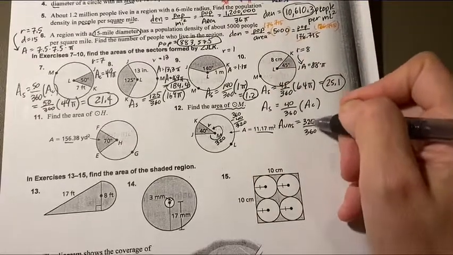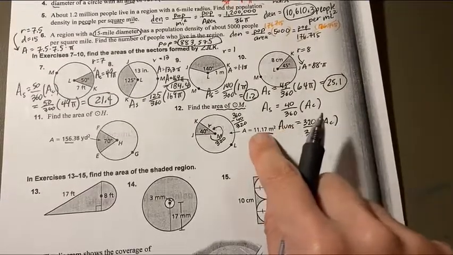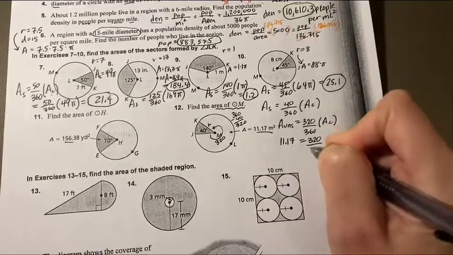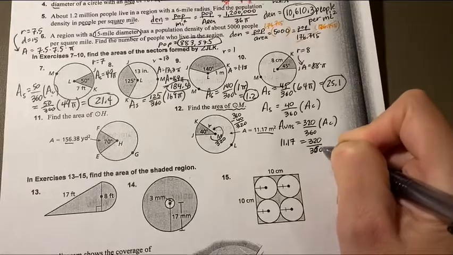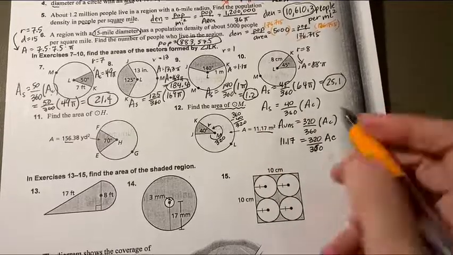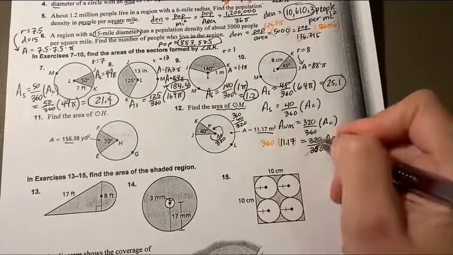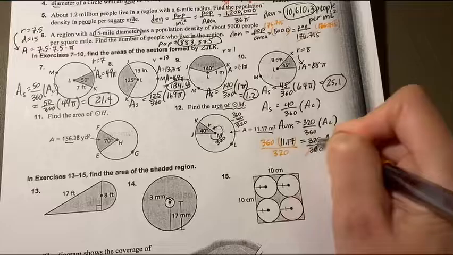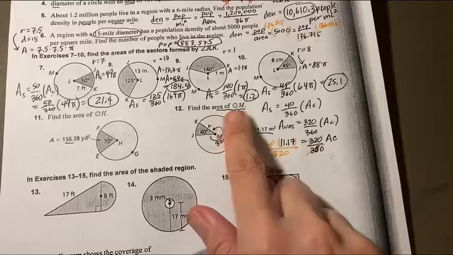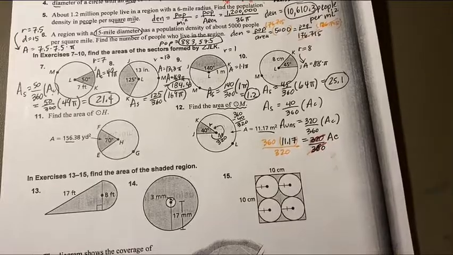Okay, so that's the portion of unshaded, and we actually know the area of the unshaded. It's 11.17. So now what do we have on our hands? We can solve for the area of the circle by doing double swapsies. So I can move this 360 up here, right? And I can move this 320 down here. Double swapsies. And what do I have? I have the area of the whole circle all by itself on one side. Cool. So let's type that in.